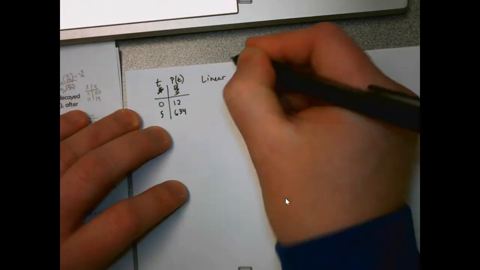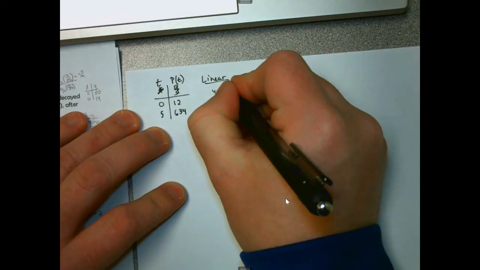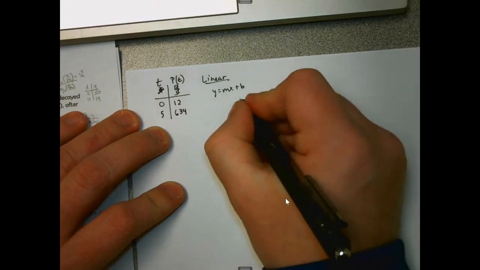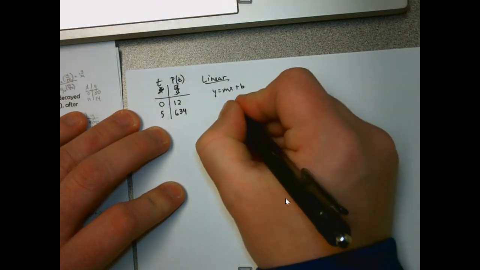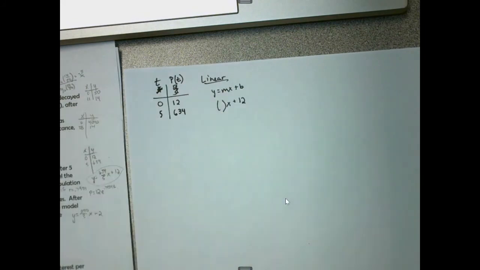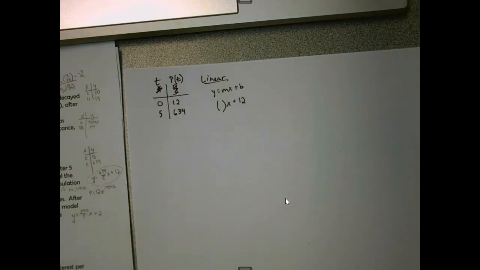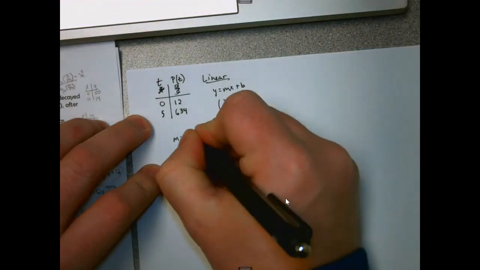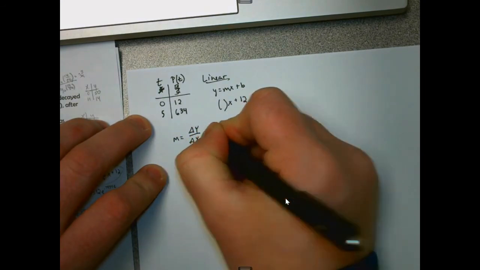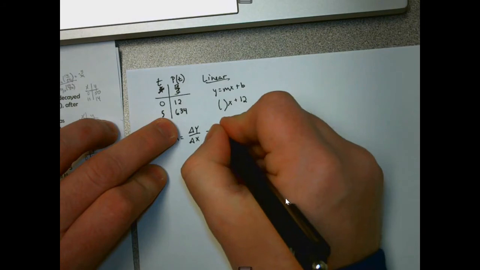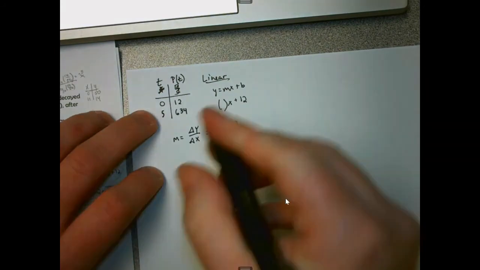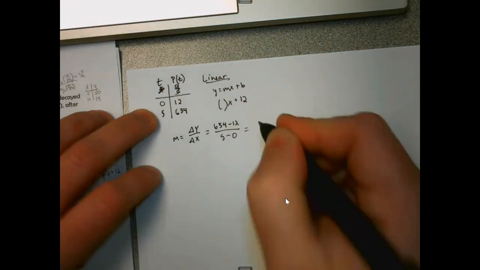Okay, it says write a linear. Okay, linear is y equals mx plus b. I already have my y-intercept, which is what b is, so that's 12 plus mx. This is our slope. Okay, so that's rise over run. So slope equals change of y over change of x. So if you subtract your y's, that's 634 minus 12, over subtract your x's, 5 minus 0.